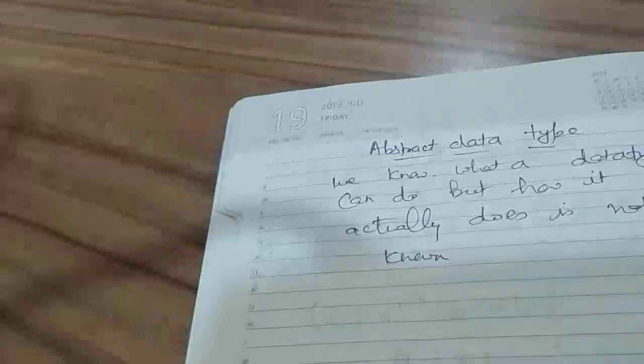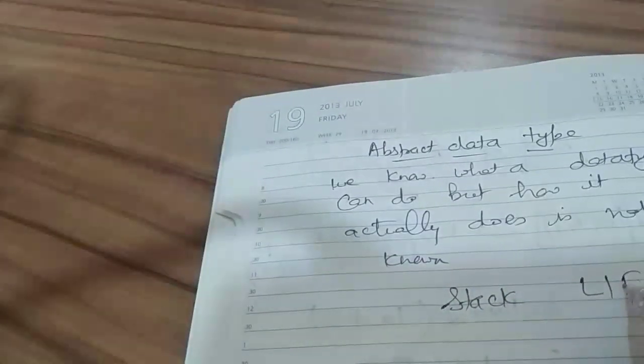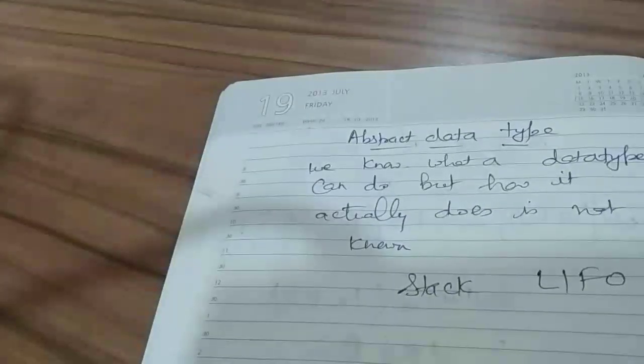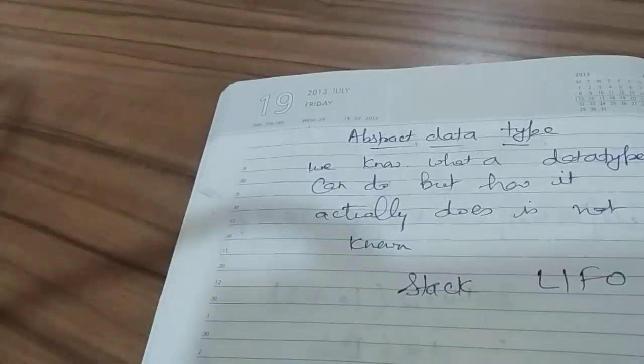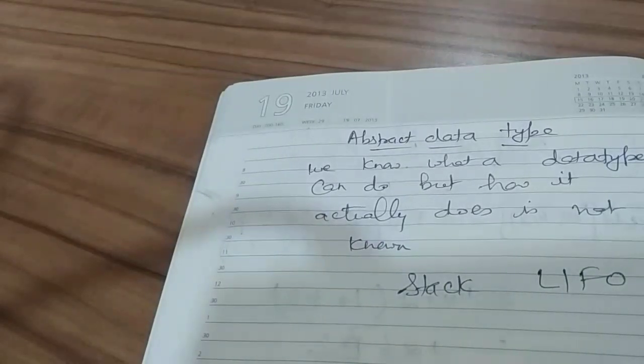What is the example of abstract data type? Just like we know stack is last in first out, whatever element is inserted last will be popped out first, but we don't know how it is implemented, whether the stack is implemented as an array or as a linked list. We don't know about this.